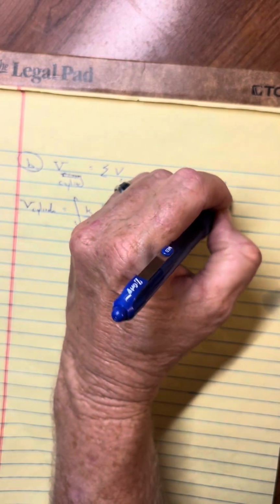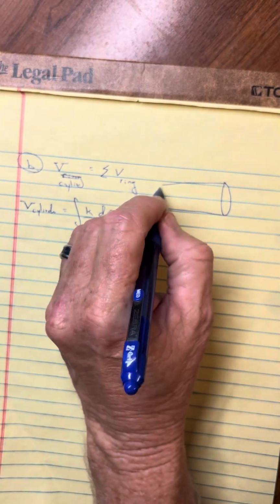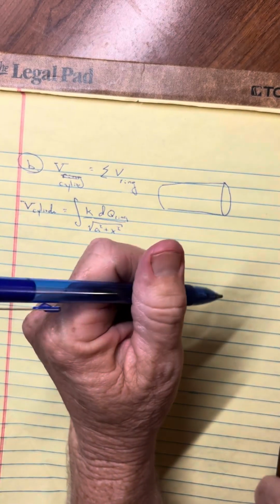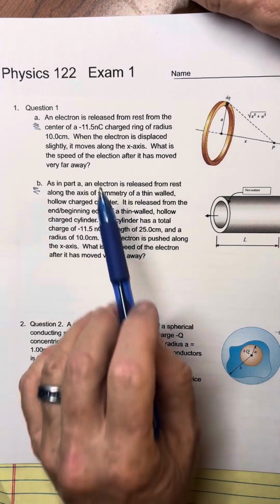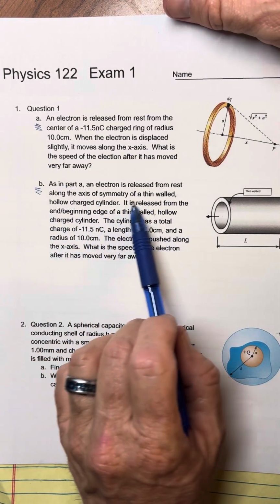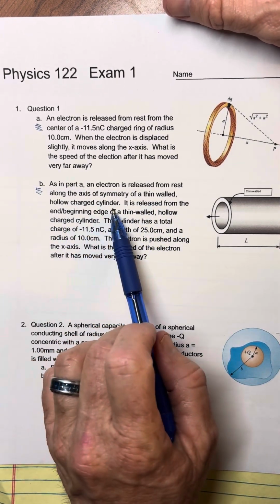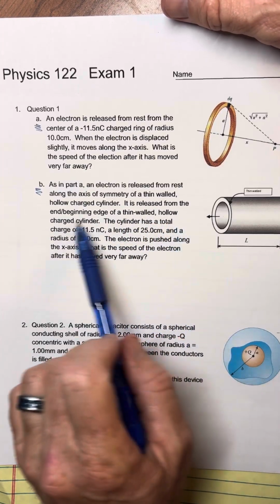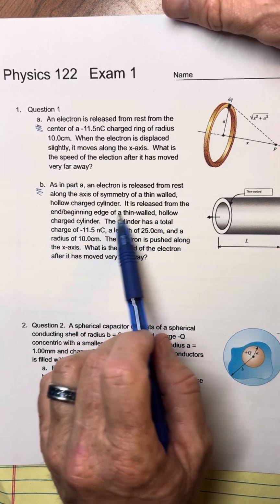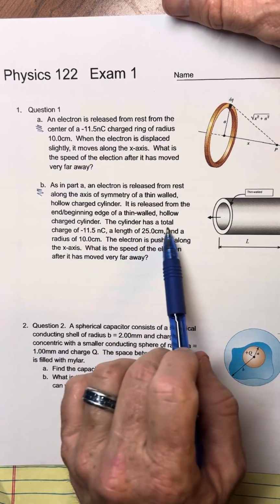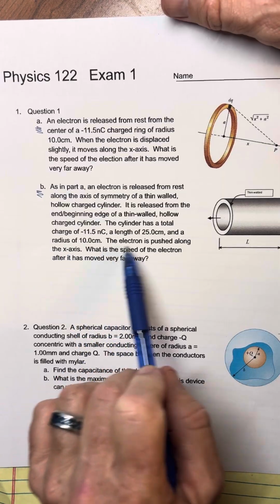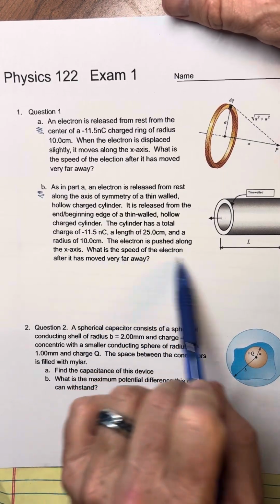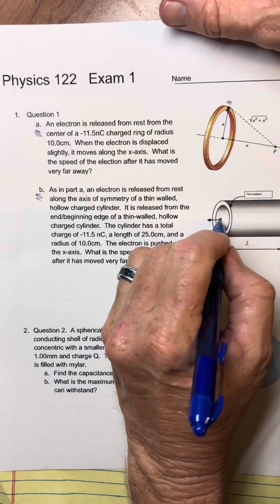And so if you draw a little picture here, and you imagine yourself, I guess I didn't actually read the problem with you, but it says, as in part A, an electron is released from rest along the axis of symmetry from a thin-walled, hollow-charged cylinder. It is released from the beginning or the edge of the thin-walled hollow cylinder. The cylinder has a total charge of, its length is 25 centimeters, and it still has the same radius. The electron is pushed along the x-axis. What is its speed? So it's going to start here and get pushed away.